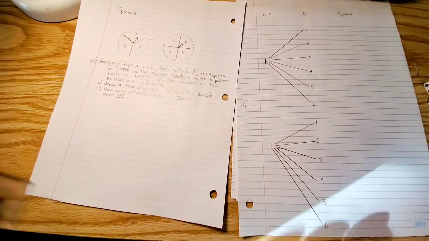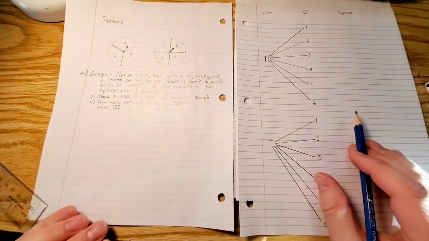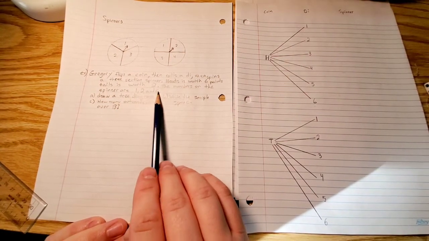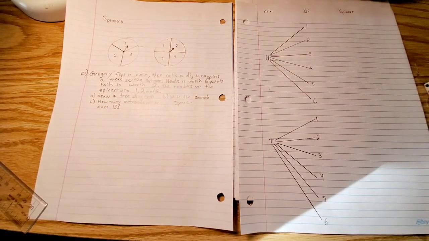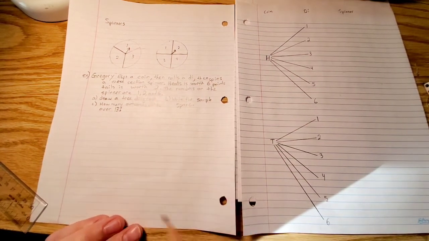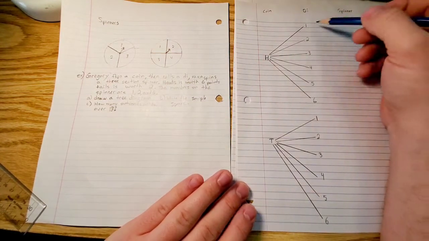All right, now that I have my second event done, I need to remember that the spinner has 3 sides, correct? It has a 1, a 2, and a 3. So there's 3 different areas, 1, 2, or 6. I meant to say 6. Remember, it was a 6. So I'm going to write those down coming from each of these options.